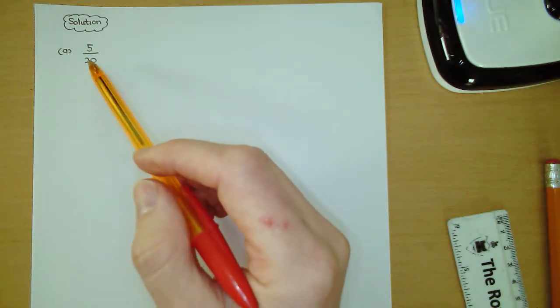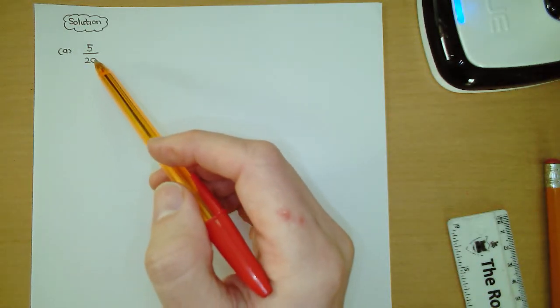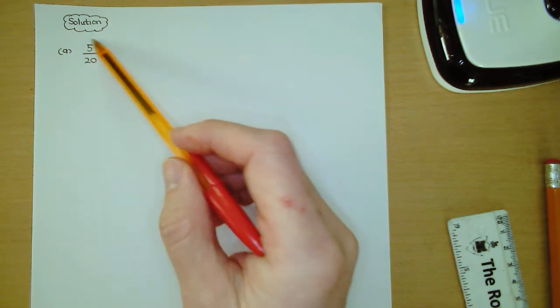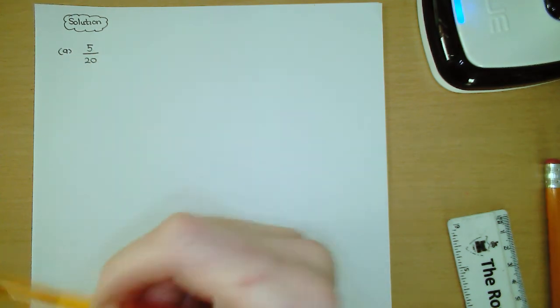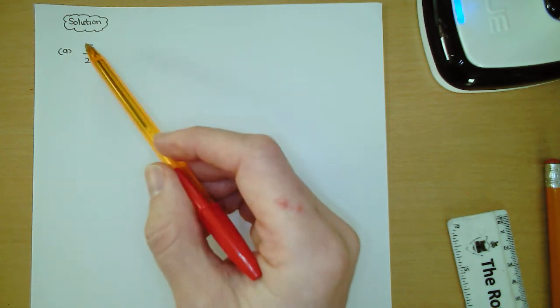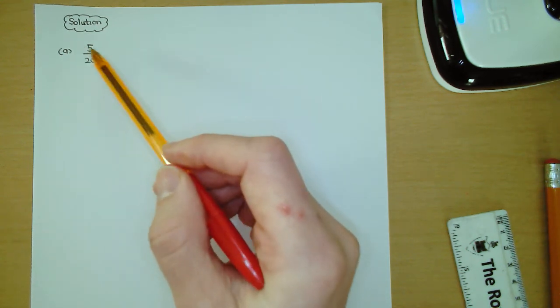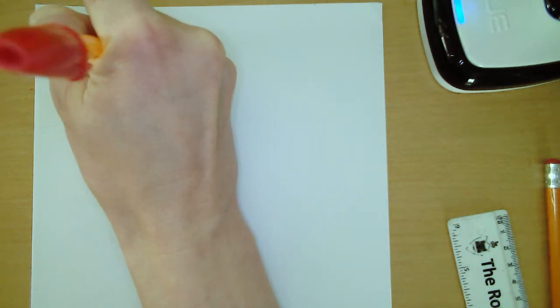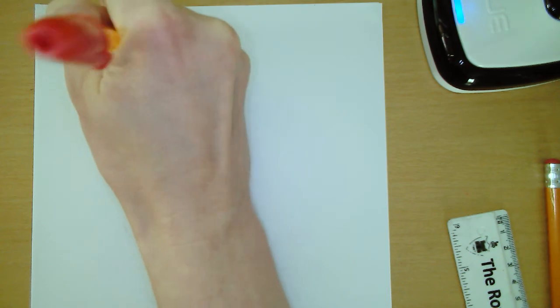We're now going to show you how to fully cancel or simplify a fraction. So we're given the fraction here, 5/20. In order to fully cancel or simplify it, we have to get the largest number that goes into the numerator and the denominator, and that will be 5. And we call that our highest common factor.